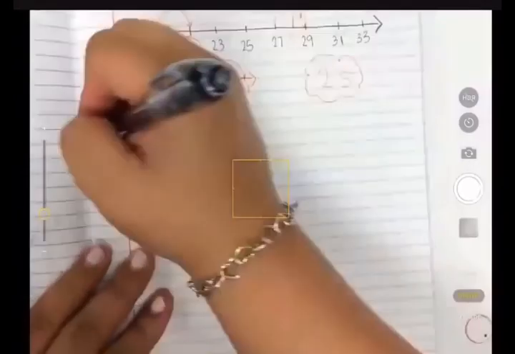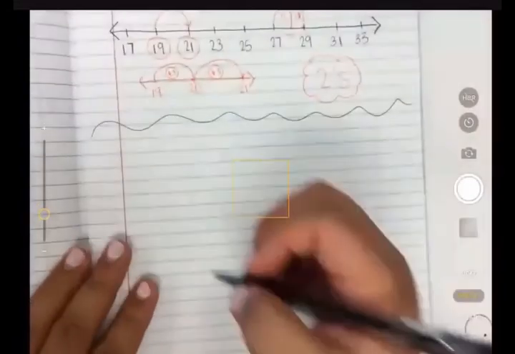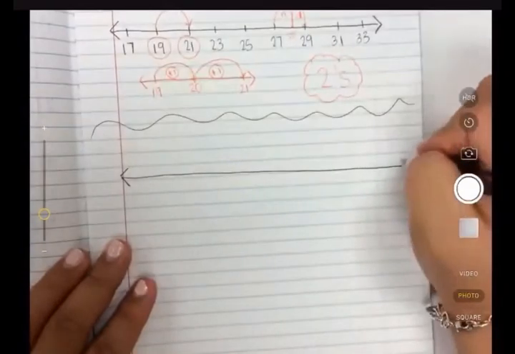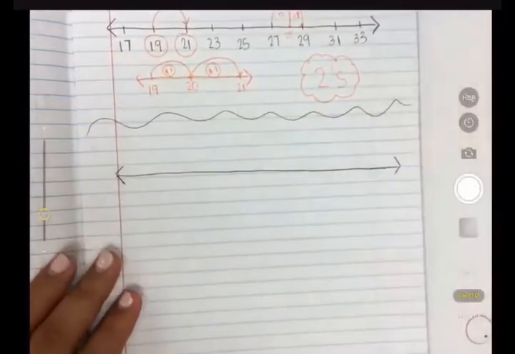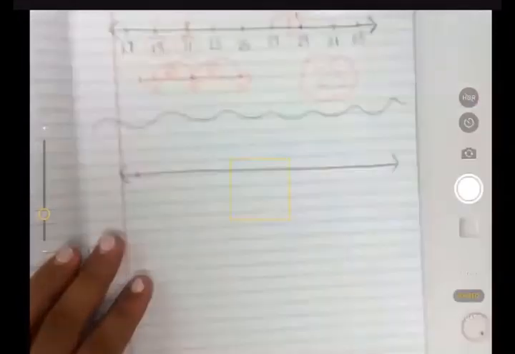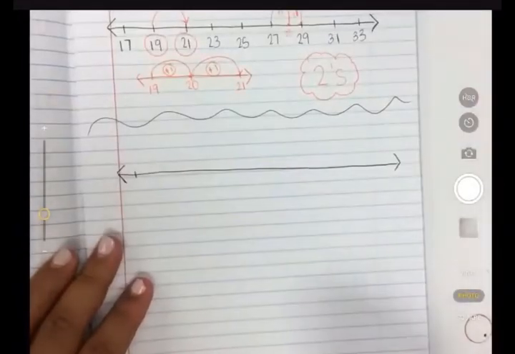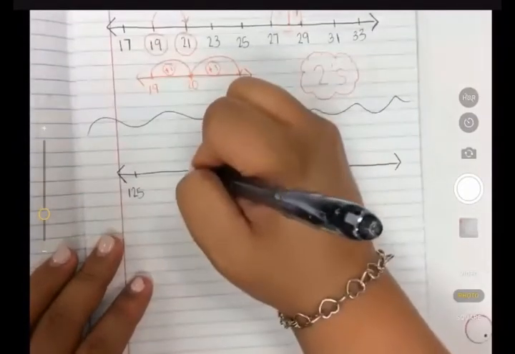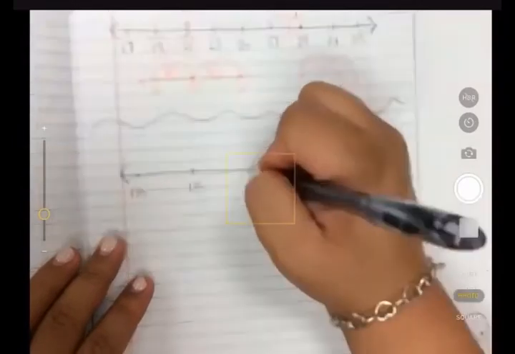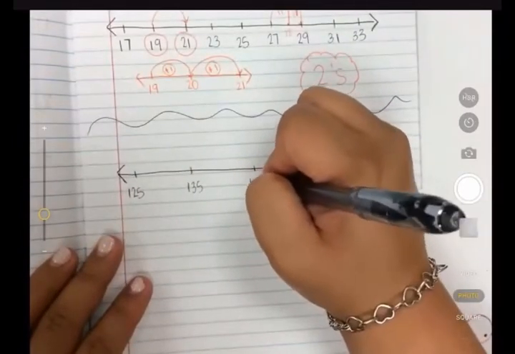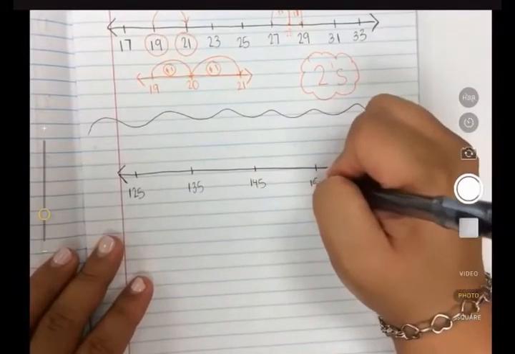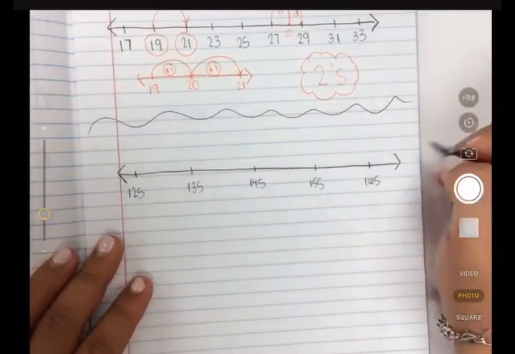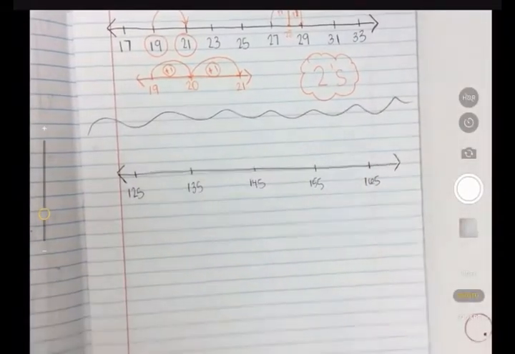So I'm just going to draw a little line. And then I'm going to do this is my pattern.